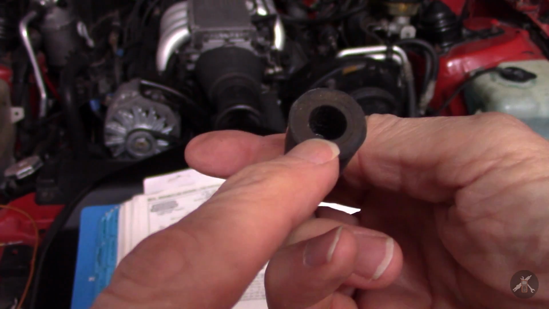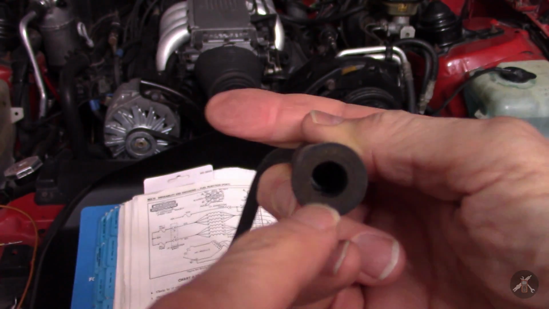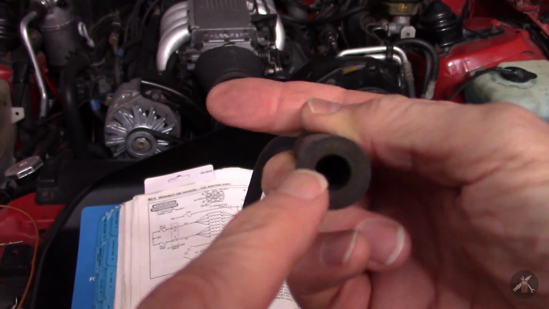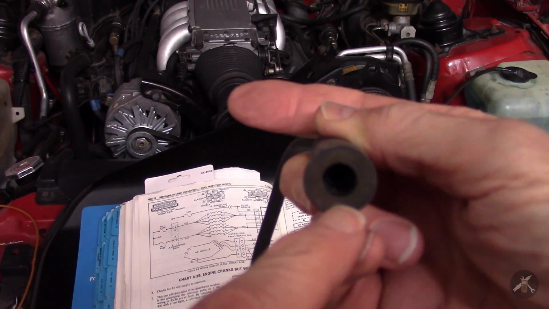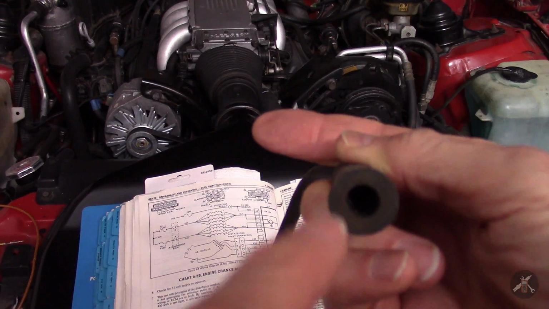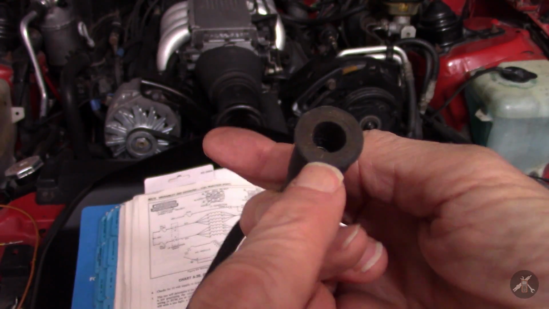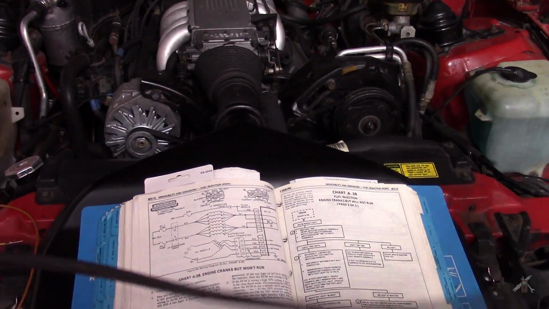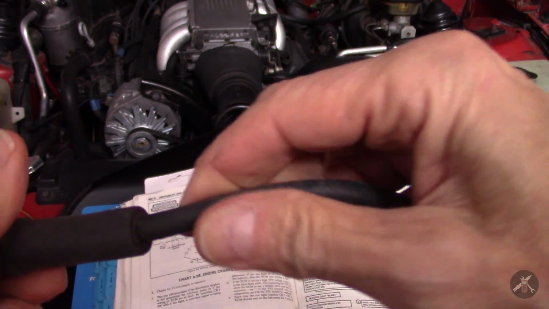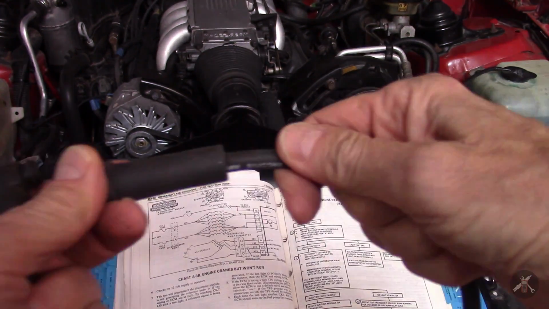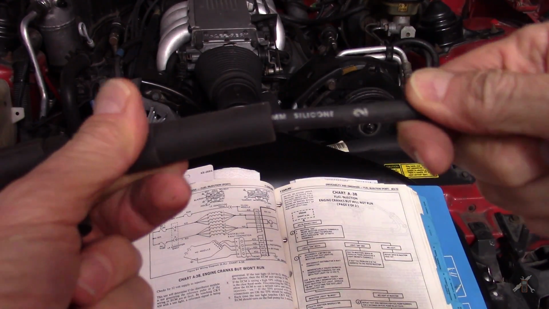But down inside there, the wire is actually not wire, but it's typically some kind of, sometimes it's fiberglass, there are different versions, or carbon strands. So one of these wires has like 10,000 ohms or something, and they can break down, especially if you're pulling them to get off the spark plug.